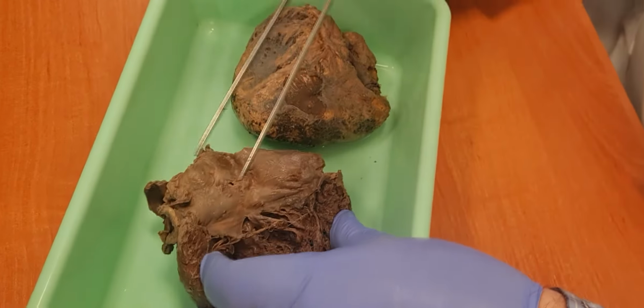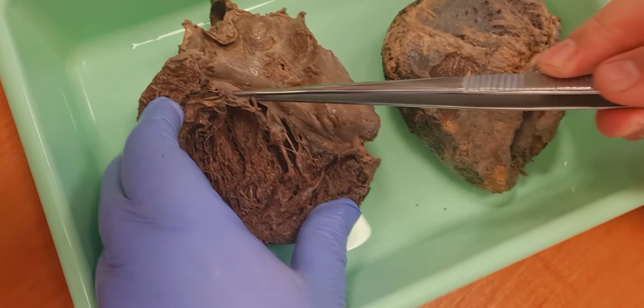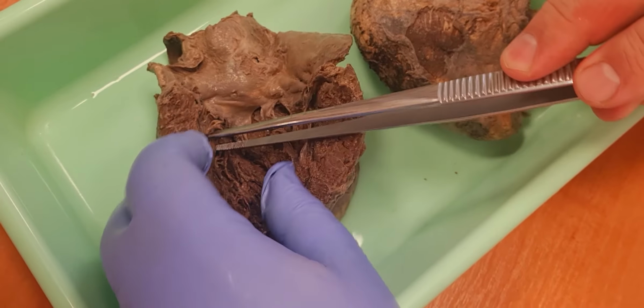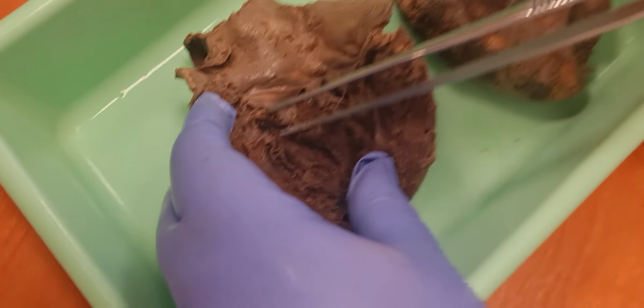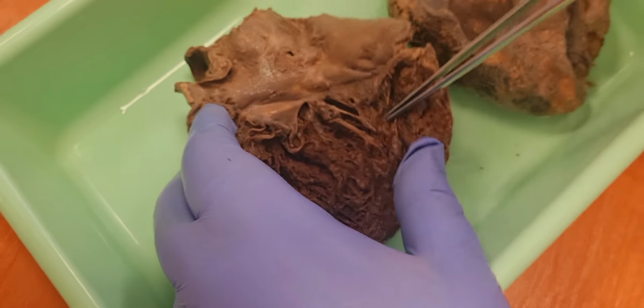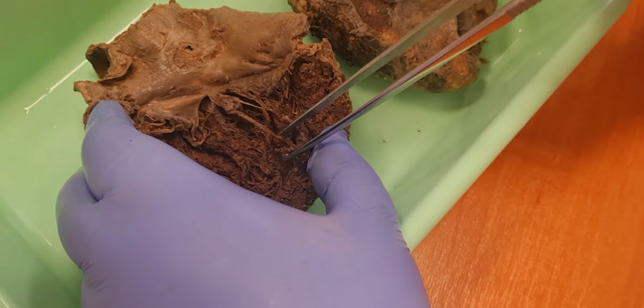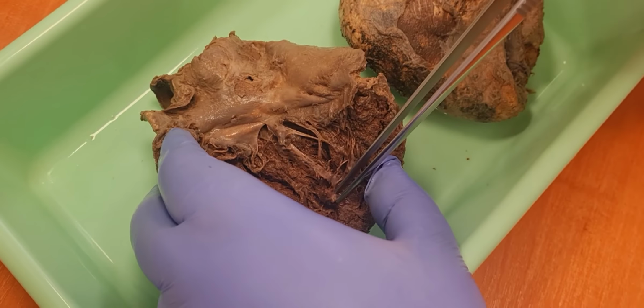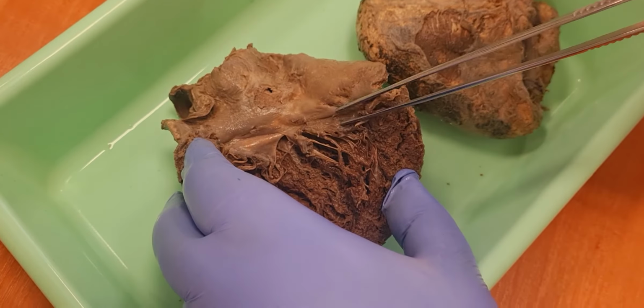What else? Here it is the bicuspid valve, that is cuspis anterior and cuspis posterior. That is the papillary muscle, anterior papillary muscle. Here it is chorda tendinea. This one is the posterior papillary muscle, and here it is also chorda tendinea between the papillary muscle and the wall of the cusp.